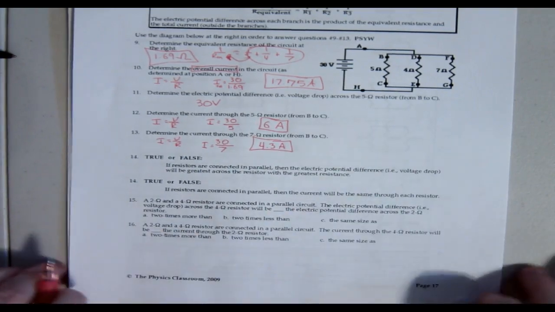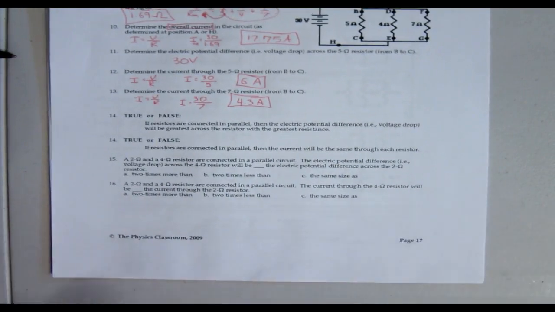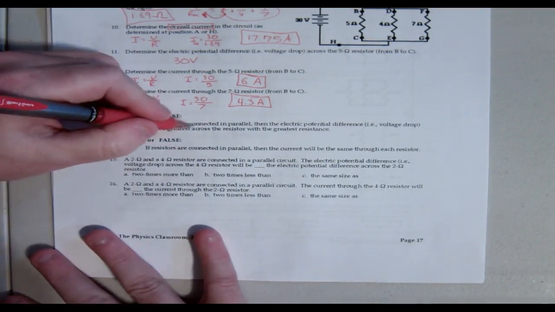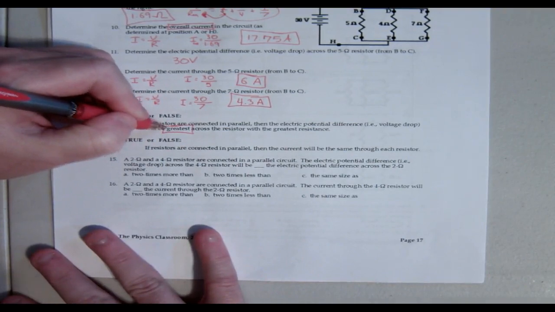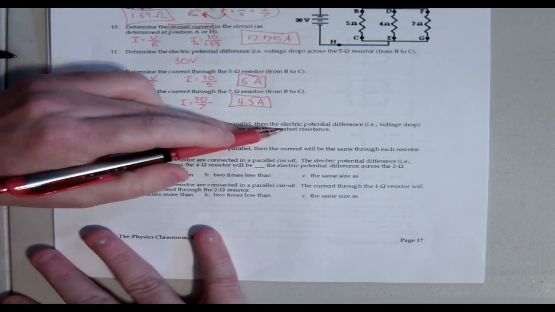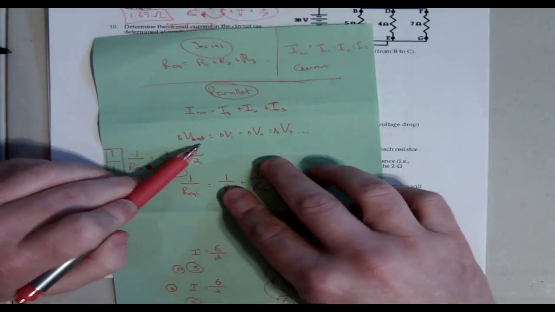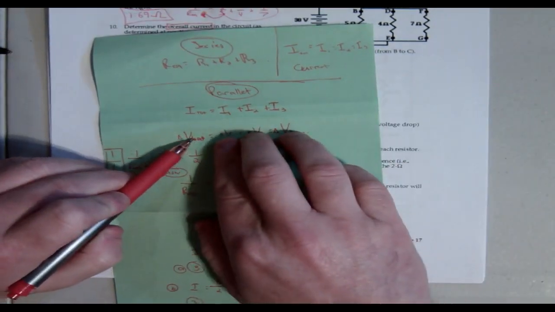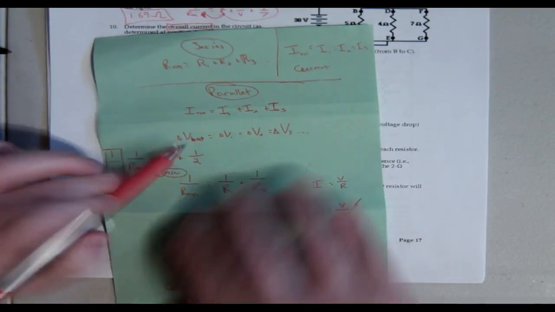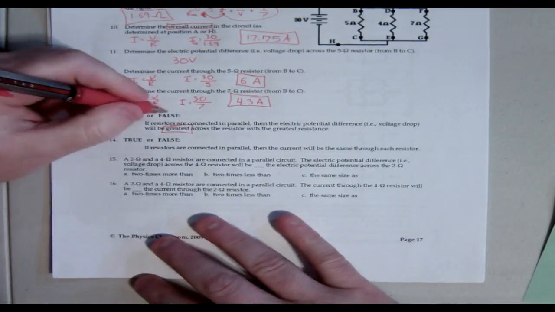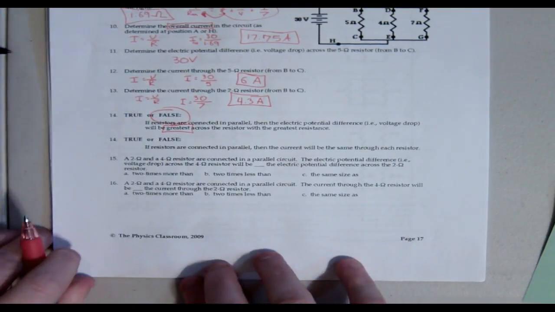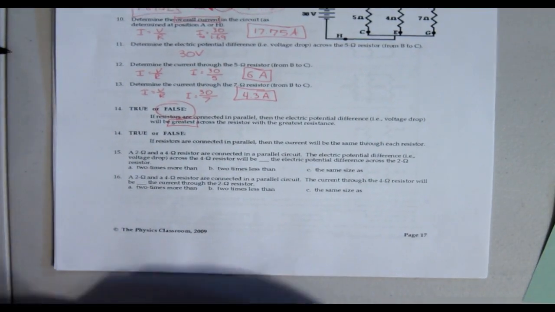So let's do number 14. We're doing good. We're on a roll. If resistors are connected in parallel, then electric potential difference or voltage drop will be greatest, okay, that means there's going to be a difference, across the resistor with the greatest resistance. We just said that they're all the same and they drop all at once in a parallel, which makes this false. Ride or die in parallel circuits.